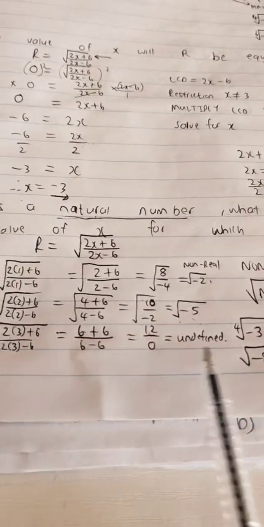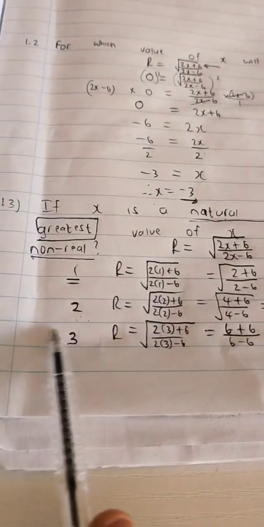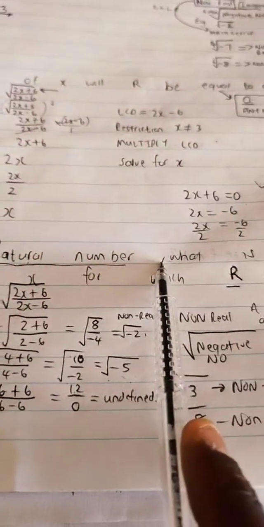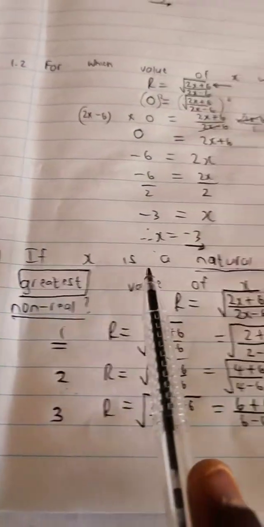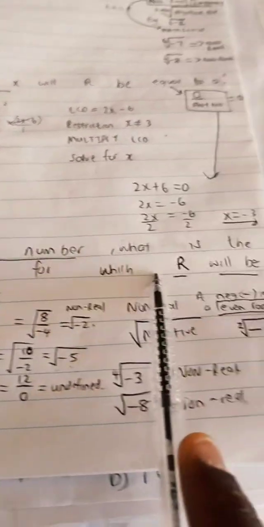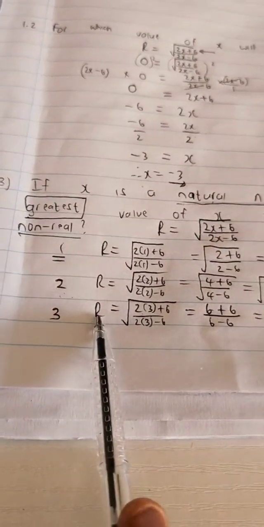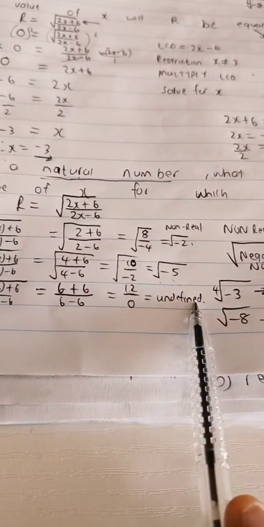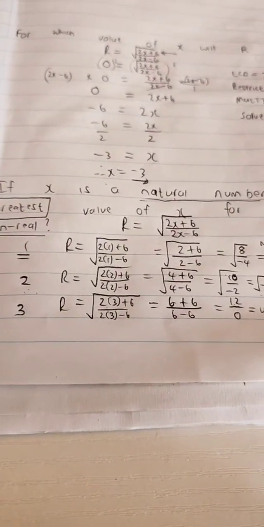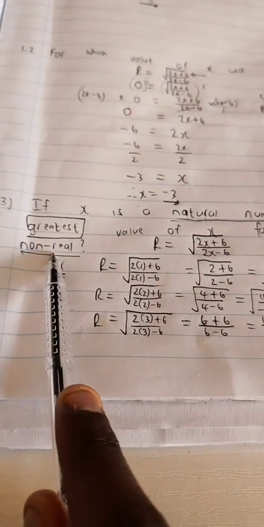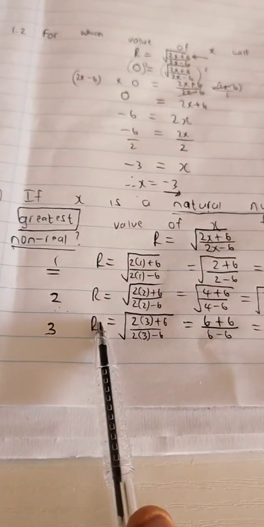So yes, undefined. So can we say that 3 is one of the natural numbers, as it says here? If x is a natural number, what is the greatest value of x for which r will be non-real? When x is 3, is r non-real? Could we enlist 3 as one of the natural numbers that will give us non-real? Thank you, Ndoni. Ndoni says no. Right.